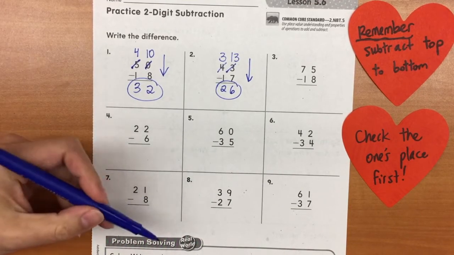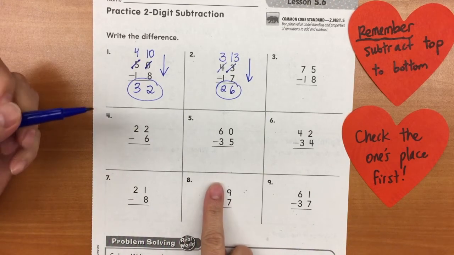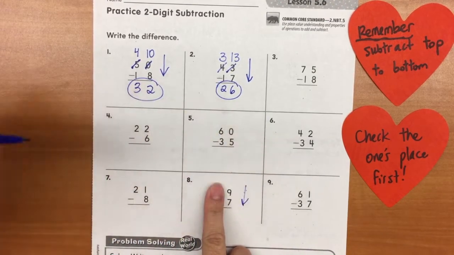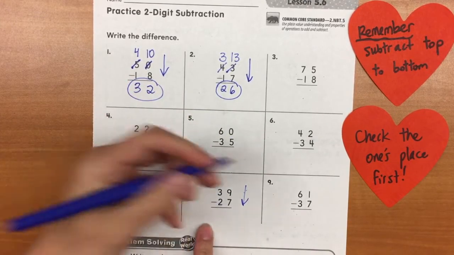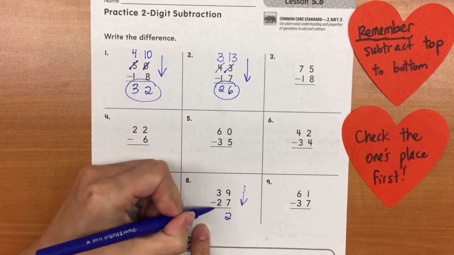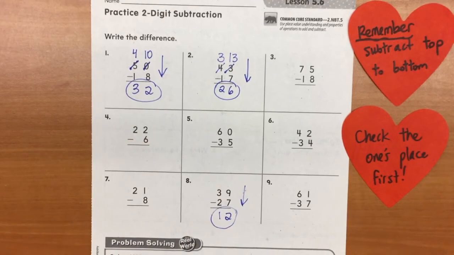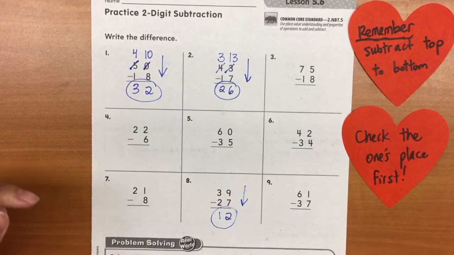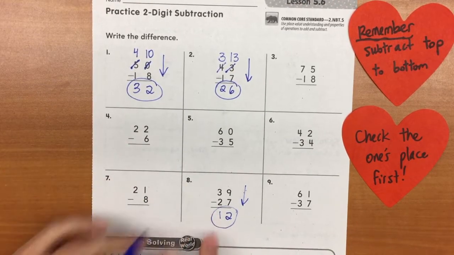Sometimes there's going to be a really, I call it easy peasy, where you look at the ones place, like in number 8, and you go, can I subtract? I can. I've seen a math fact 9 minus 7 before, so then I go, okay, easy peasy. 9 minus 7 is 2. 3 tens minus 2 tens is 1 ten. Didn't have to do any regrouping there. But normally, we will be testing a lot of regrouping for the math tests. So just to know that there is a difference, but we might throw in a few of these once in a while.